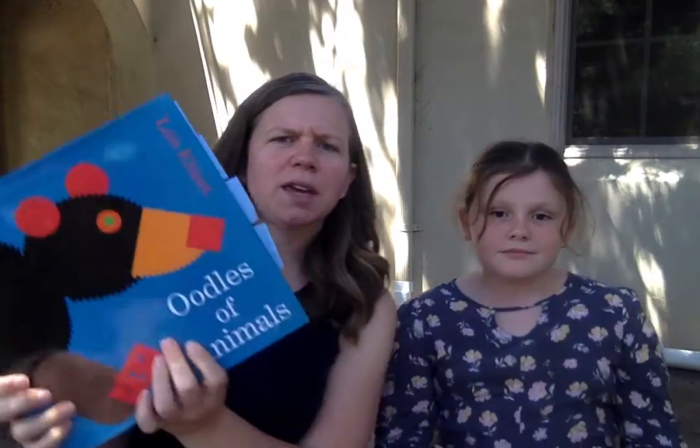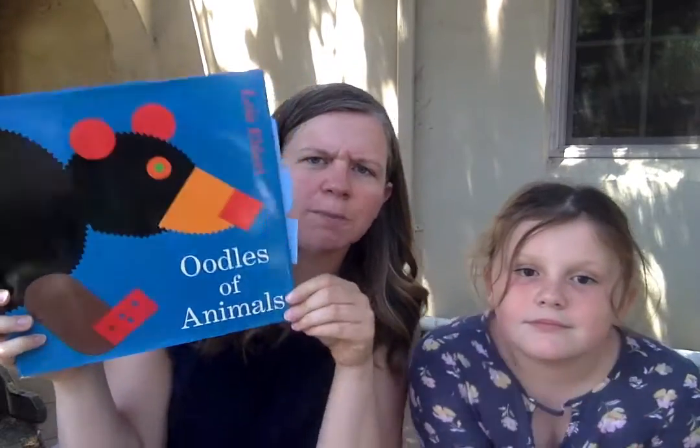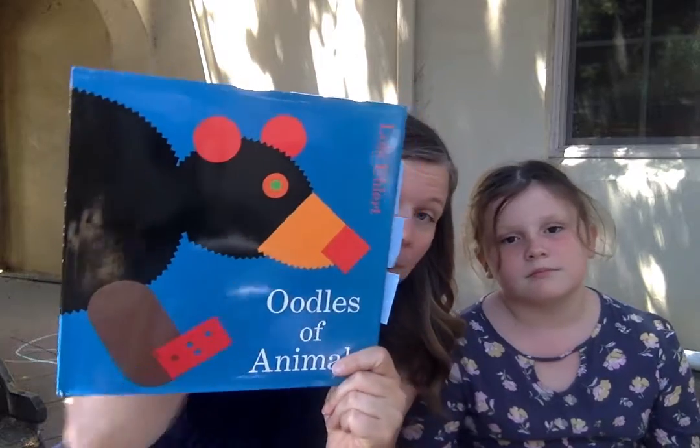Okay, so all this week, you guys have been exploring colors and lines, and in our art Zoom yesterday, on Wednesday, you explored textures. So today we're going to do some exploring with shapes. I have this book here. This is called Oodles of Animals, and it's by Lois Ehlert. And Lois Ehlert creates these animal pictures using a bunch of shapes.